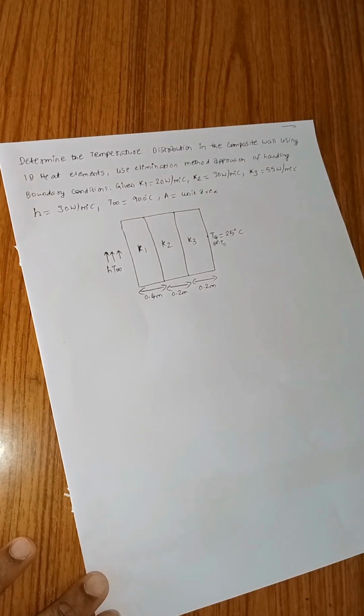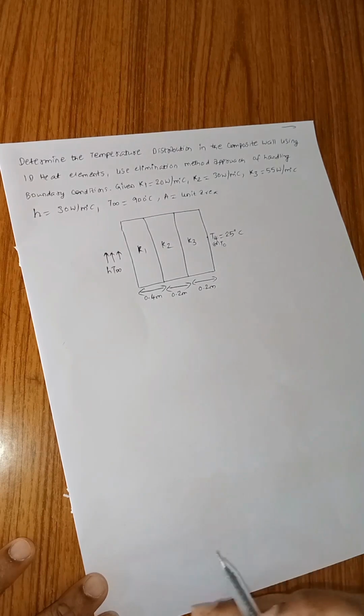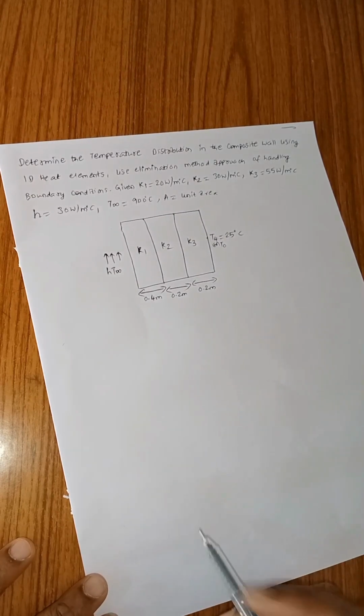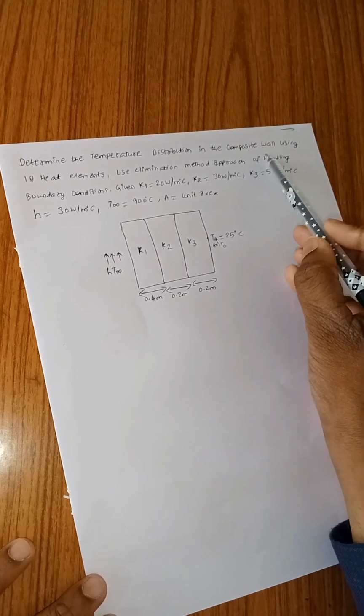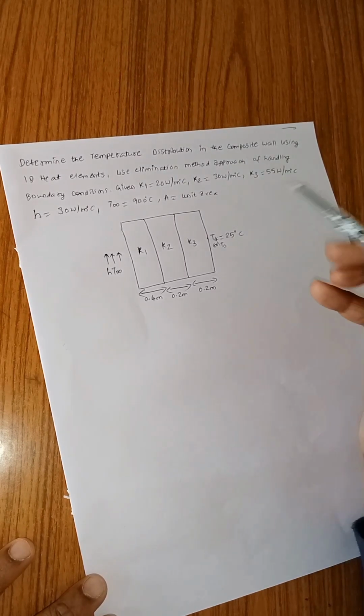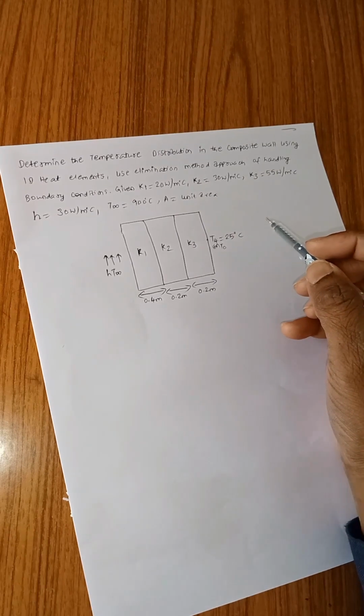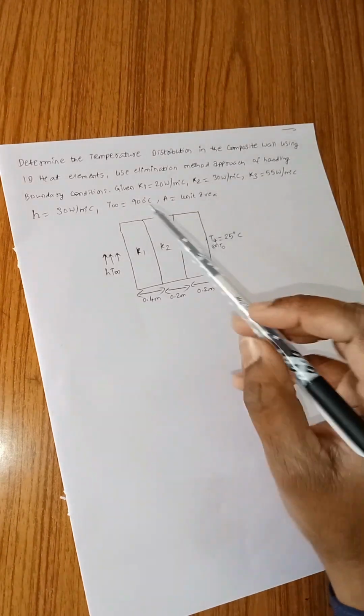Hello everyone, welcome to this class on finite element analysis, and in this class let's learn this problem on heat transfer. In heat transfer you have two types of problems. One is problem on composite wall, another one is problem on fins. And problem on composite wall is one of the important types of problem that is asked in the exams very frequently. And here let's learn this problem.